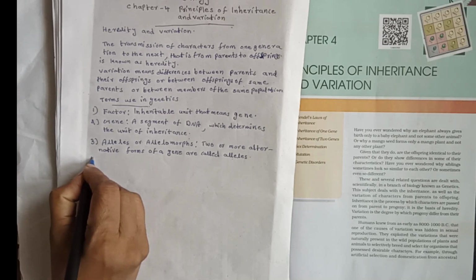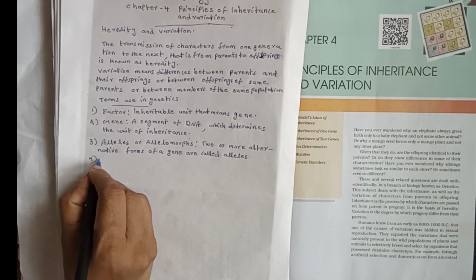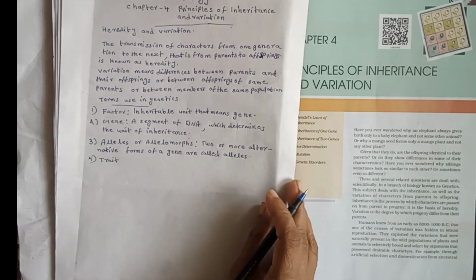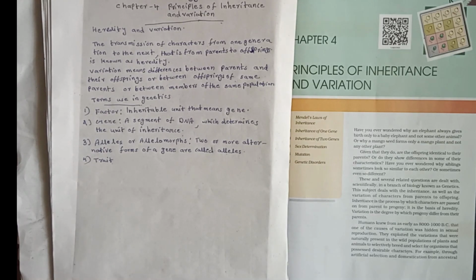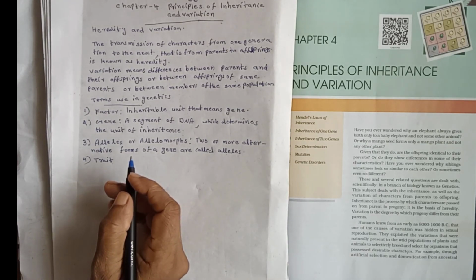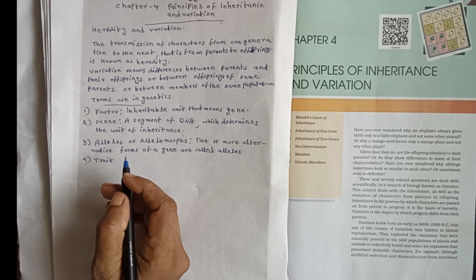Next term, trait. Trait is the morphologically or physiologically visible character.